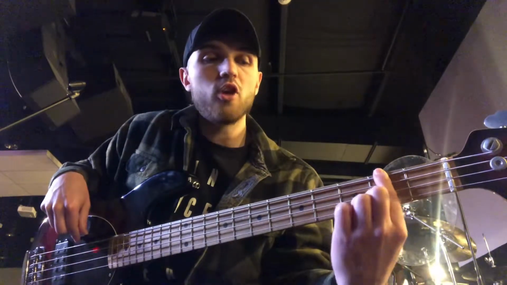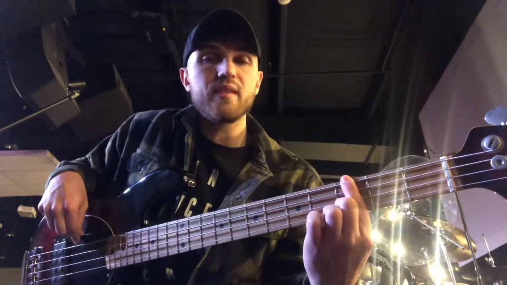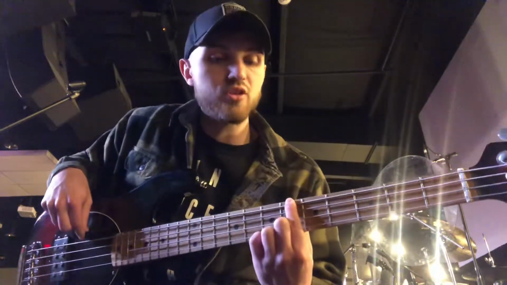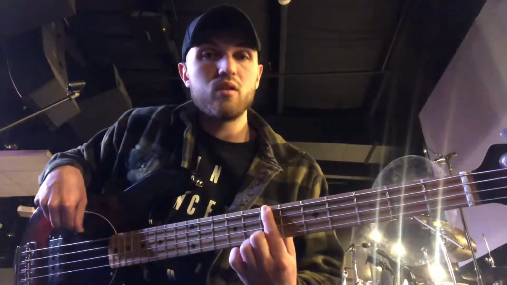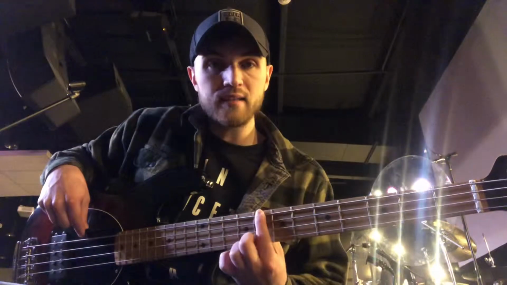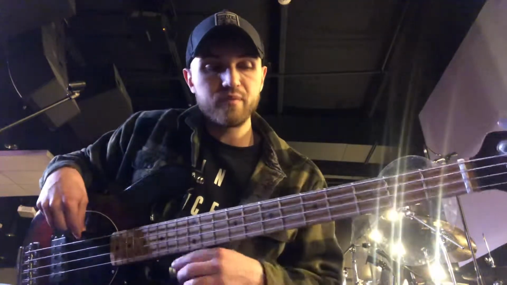Move it up one fret to the third fret, that's a G. Then G sharp, A sharp, B. Now, B and C don't have any sharps in between, so if you move it up one more fret, that is now a C.